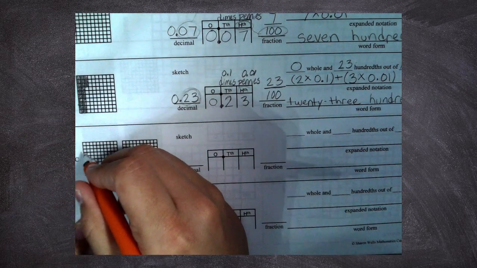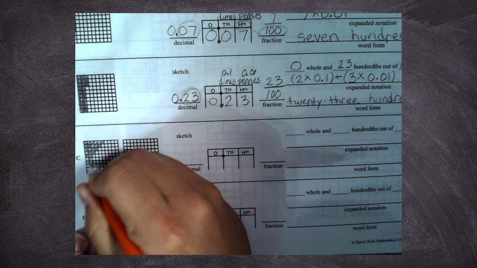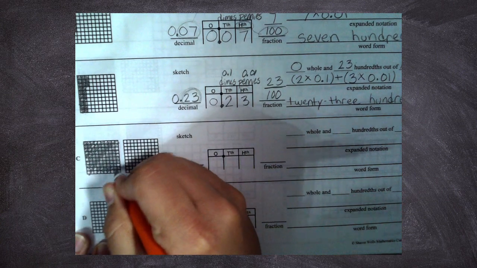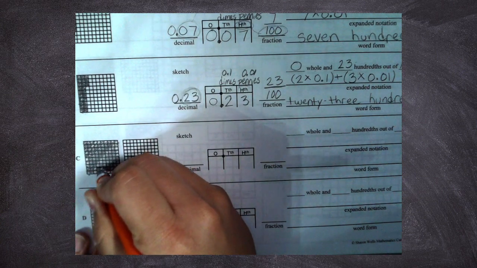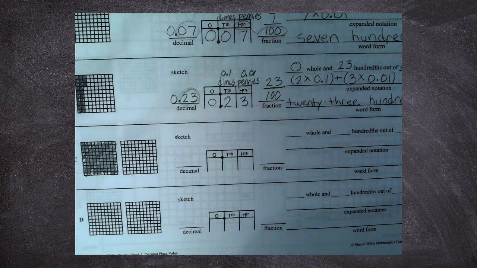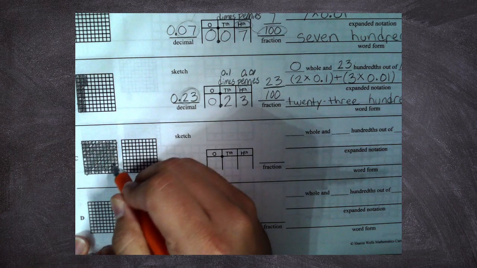For problem C, I'm going to shade in all of the first model. So it's going to be completely shaded in. Everything on the first model is shaded in.